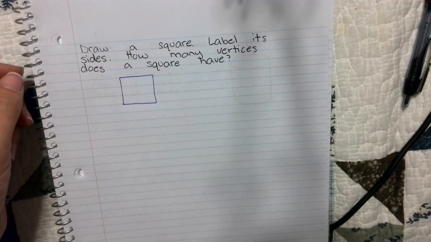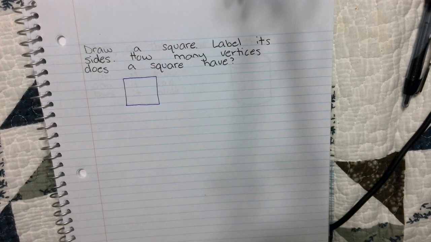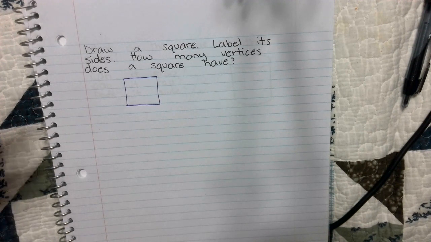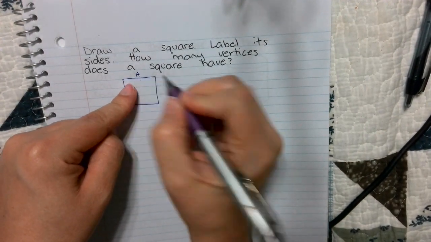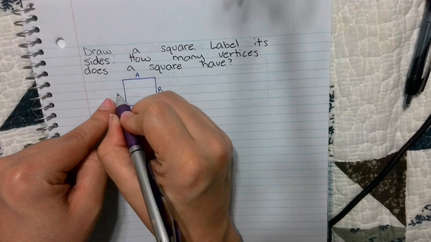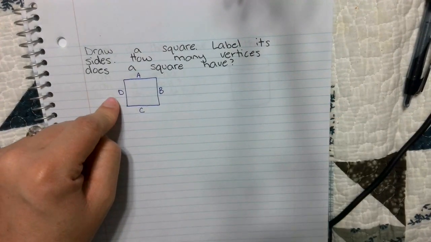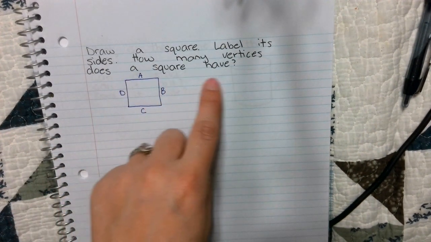We've not really labeled anything in math yet. So this is asking us to take all 4 of its sides and we can label it with a number or a letter like side A, side B, side C, and side D, or numbers, side 1, side 2, side 3, or side 4. I think I'm going to do letters. So I'm going to start at the top, and this could be side A, side B, side C, and side D.